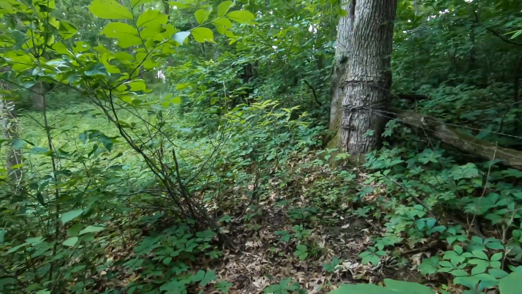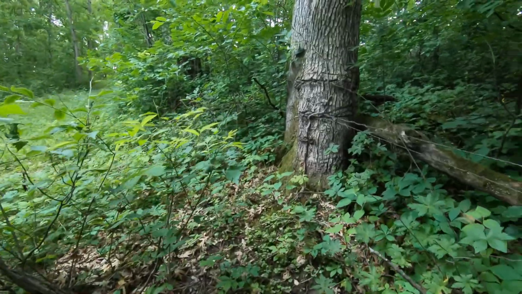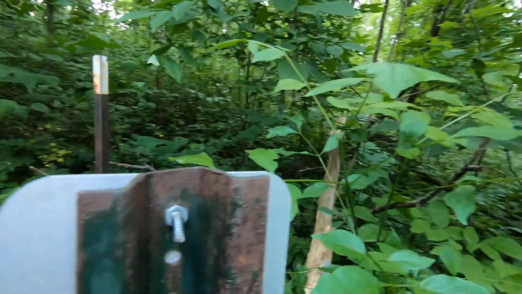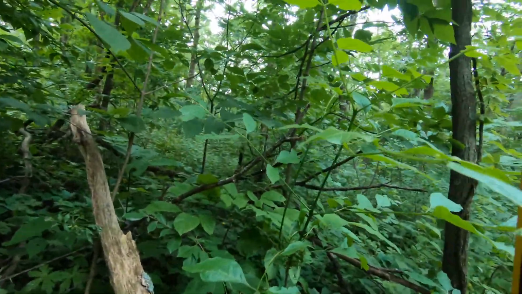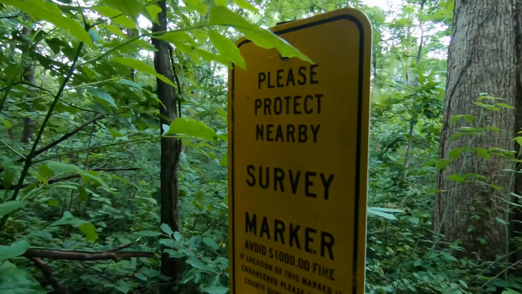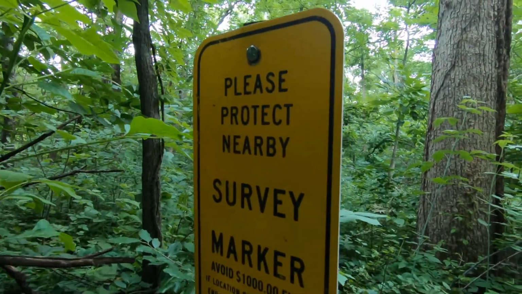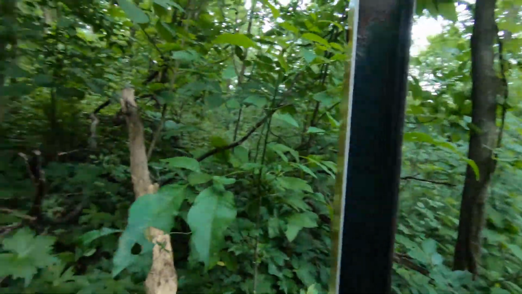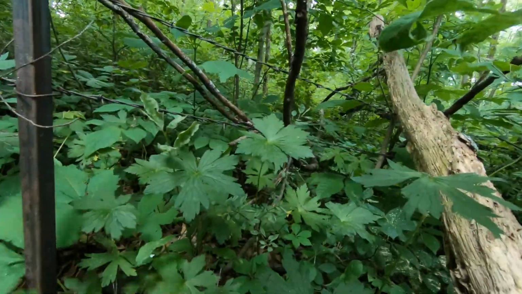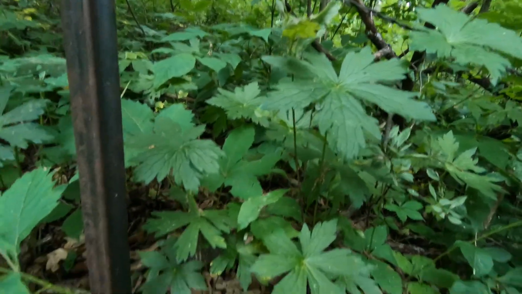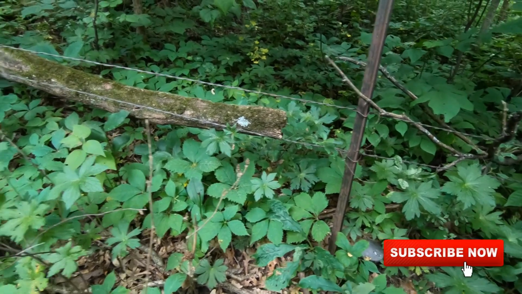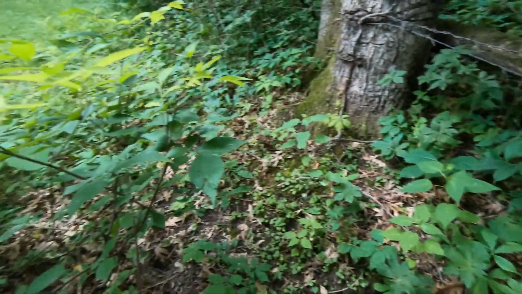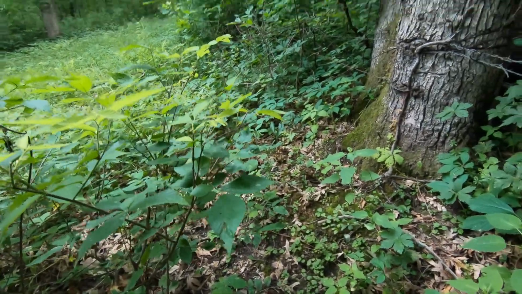Okay, here we are. All right, see if I can get this survey marker, which is right down there. That's the corner of a section corner. That's why it's so big. The other corners, they use just an iron rod.